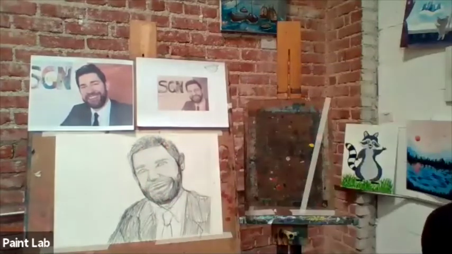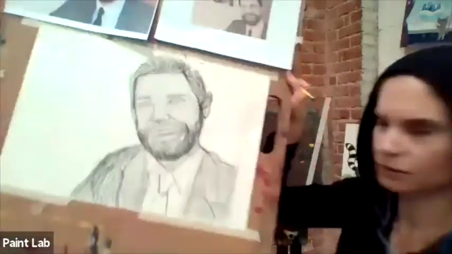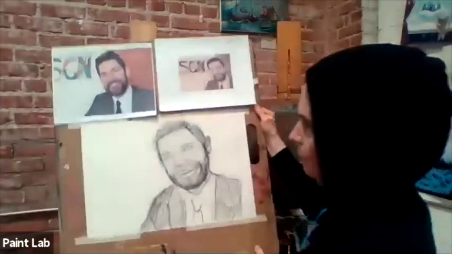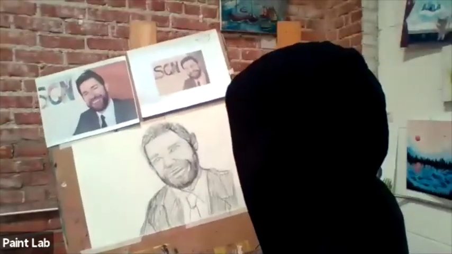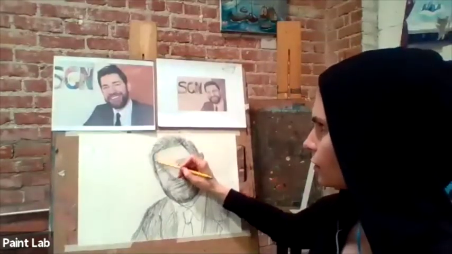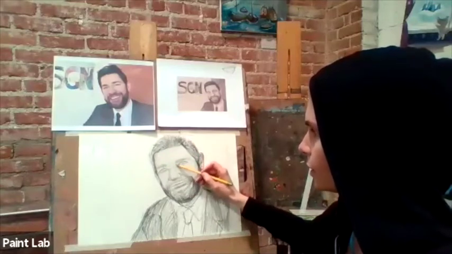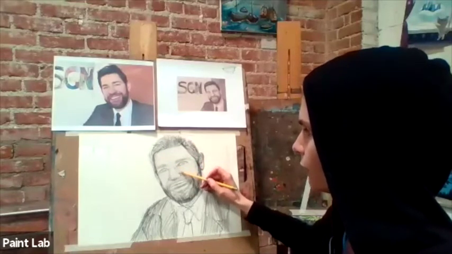So now it's all getting to a kind of gray tone. I don't know if you guys can see that. On the screen, it still looks kind of white. I can maybe make it a little bit darker, but you might have to take my word for it that it's kind of gray. And then once I start adding the darker tones, it'll get even grayer.